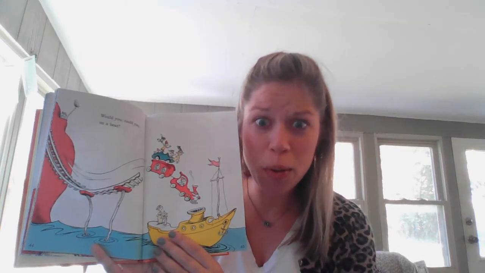Here is our first character speaking. Would you, could you, on a boat? Here is our second speaker. I could not, would not, on a boat. I will not, with a goat. How did you know who was speaking? Who's speaking here? Oh, Sam. Yes, Sam was speaking first. And then who was speaking here? You got it. The man.